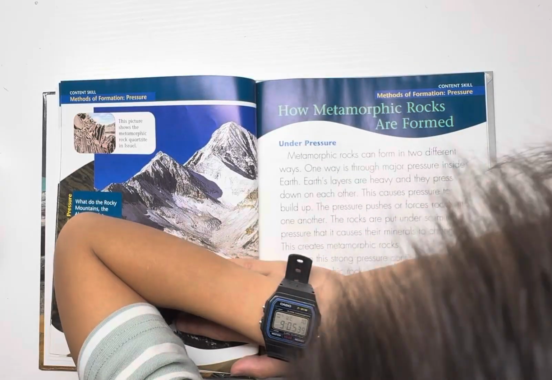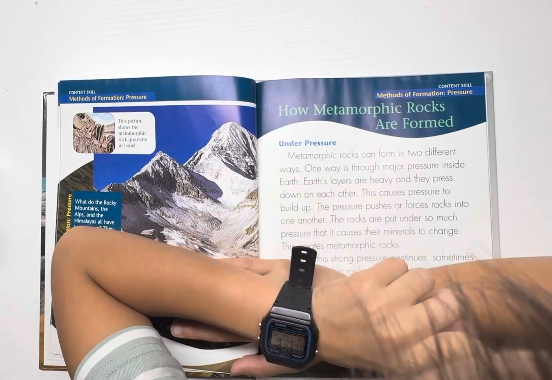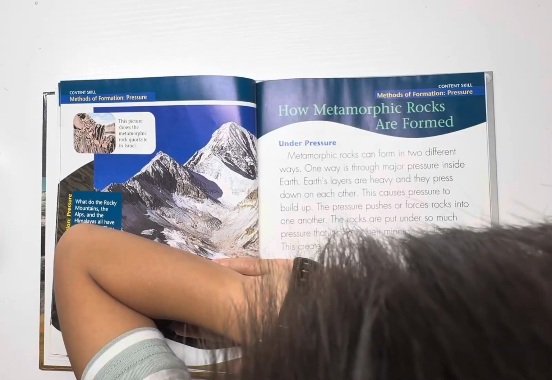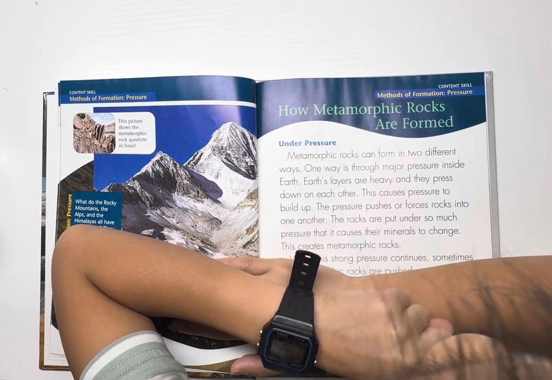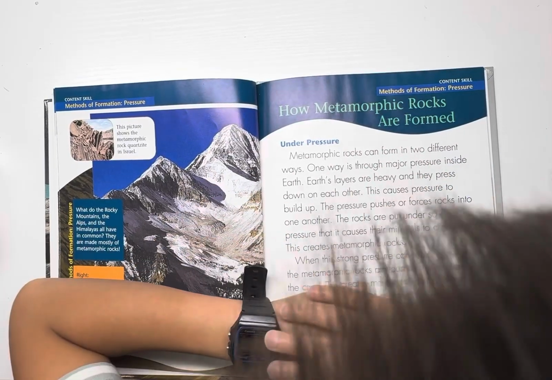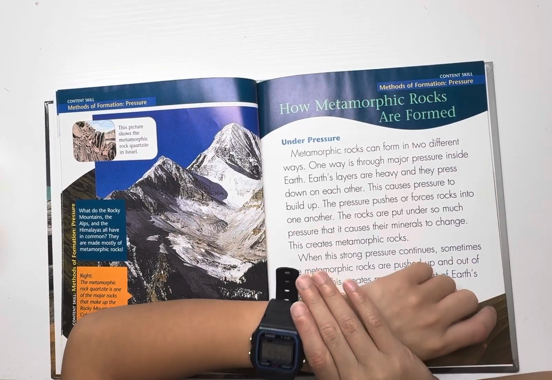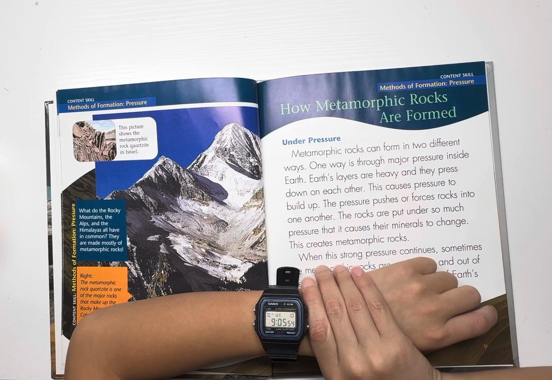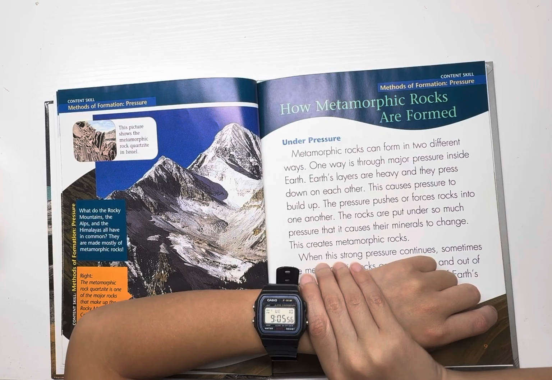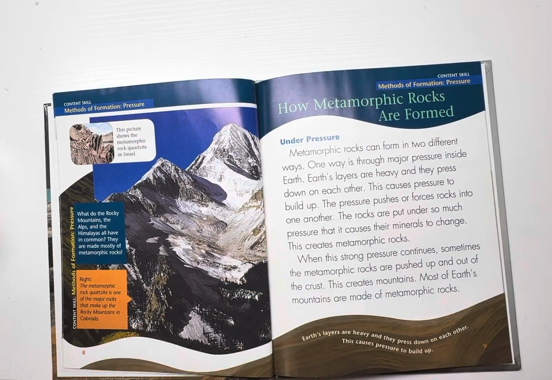Under pressure, metamorphic rocks can form in two different ways. One way is through major pressure inside Earth. Earth's layers are heavy, and they can press down on each other. This causes pressure to build up. The pressure pushes or forces rocks into one another. The rocks are put under so much pressure that it causes their minerals to change.